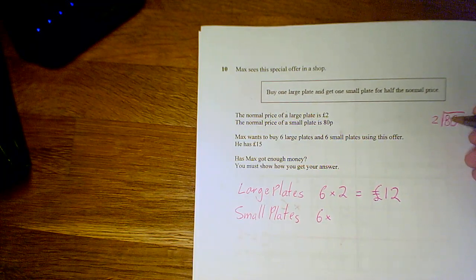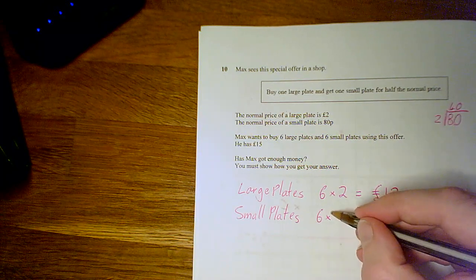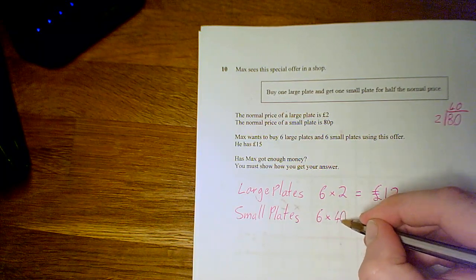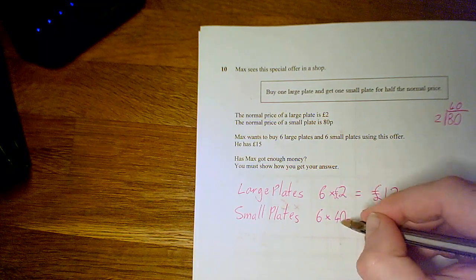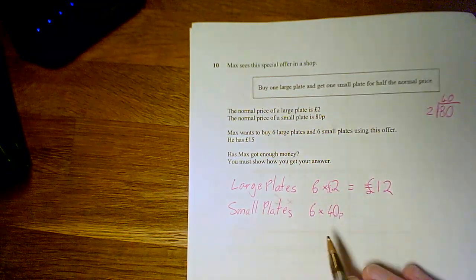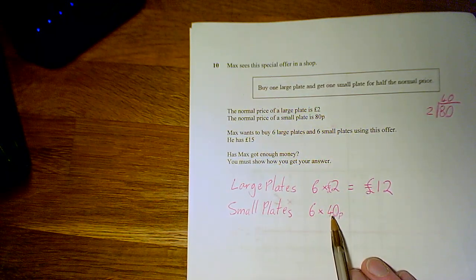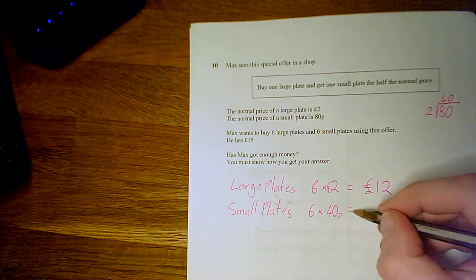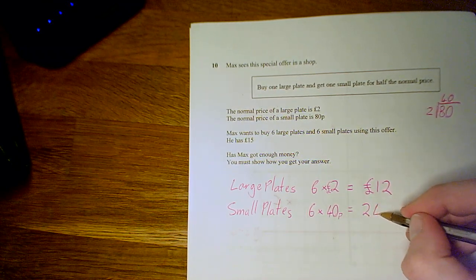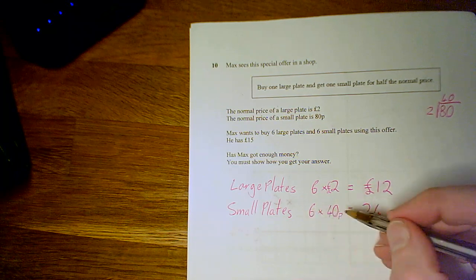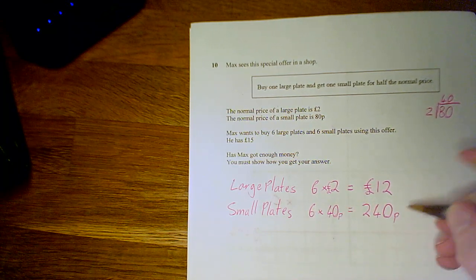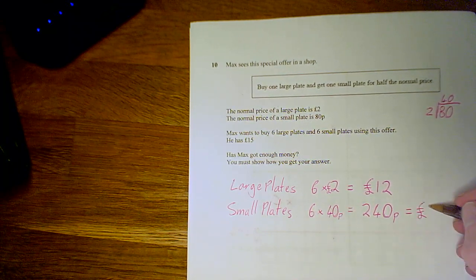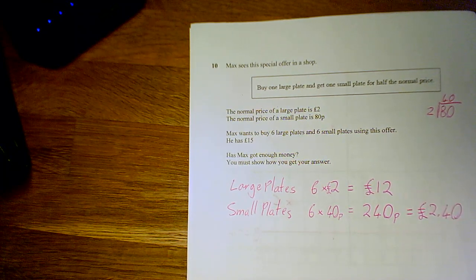Half 80 is 40p. 2 into 8 is 4, so it's 6 times 40p. Just put pound and 40p actually to show, so I don't get confused myself. So 6 times 40, well 6 times 4 is 24, so 6 times 40 will be 240. 240 pence is £2.40.